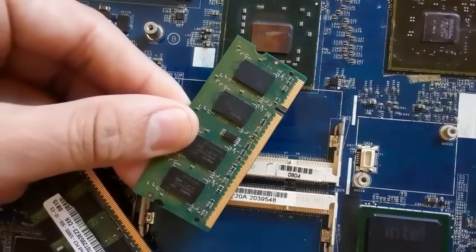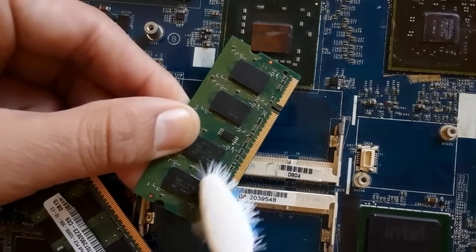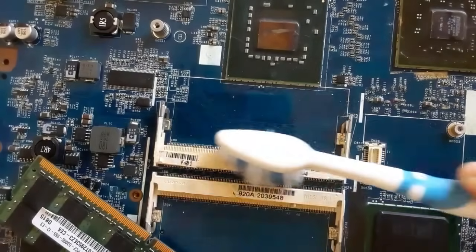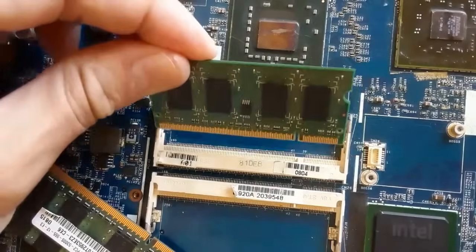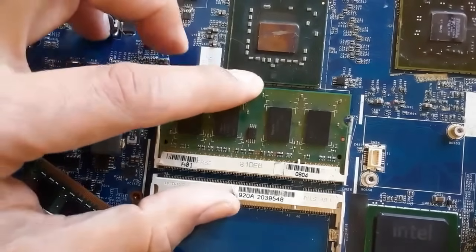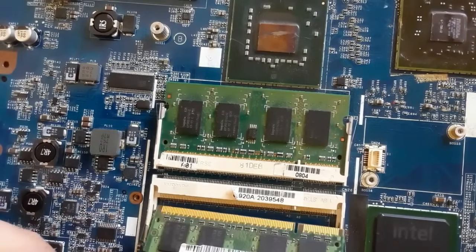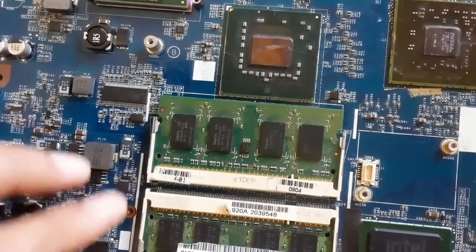So you can just clean the RAM chips and also the RAM slots. As I told you, the RAM or random access memory is also one of the most common faults in laptops. That's why you should always check it and clean it.